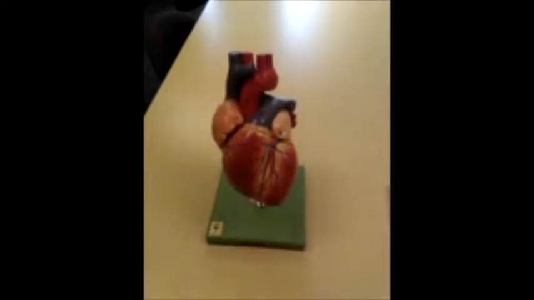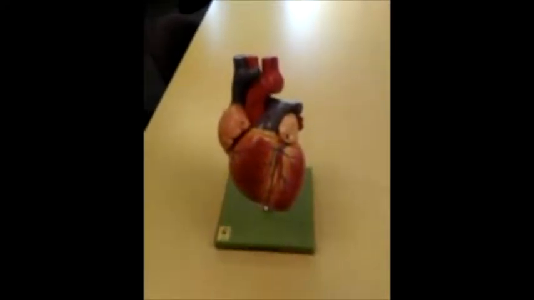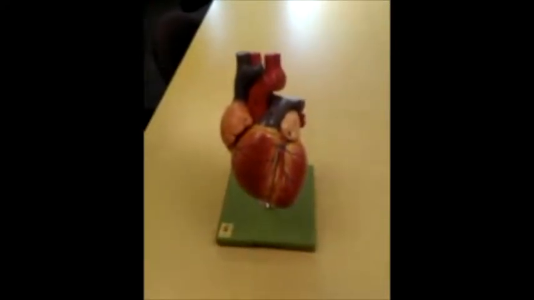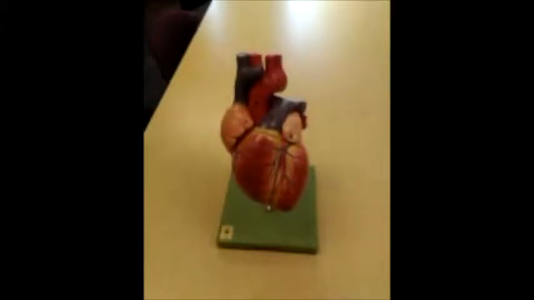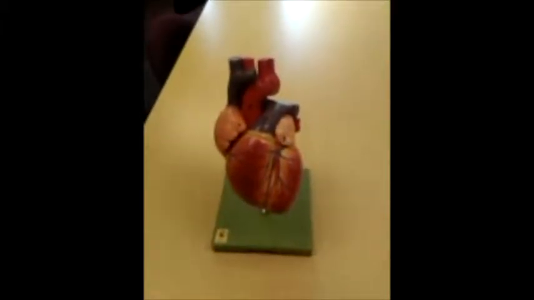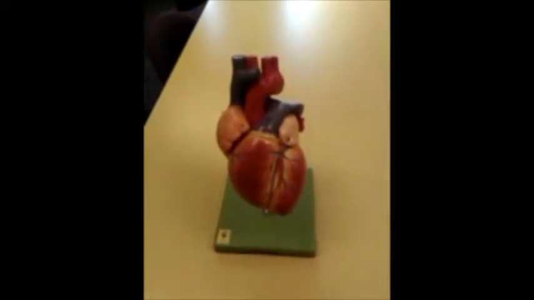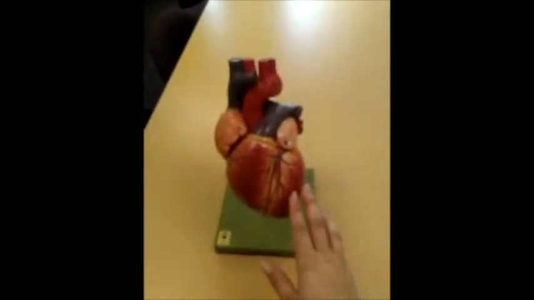This is the heart model. The heart is located deep to the mediastinum between the fifth and sixth rib. The coverings of the heart are the parietal pericardium, which covers the cavity, the cardiac cavity, and the visceral pericardium, which is on the heart itself.